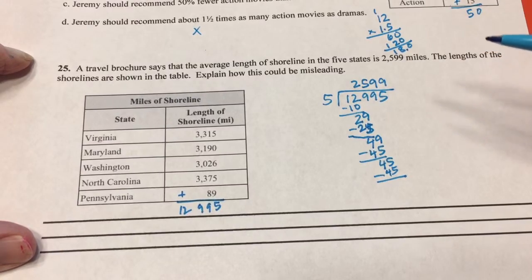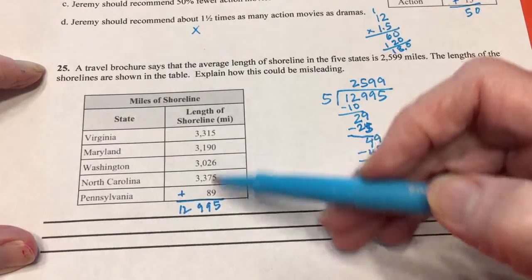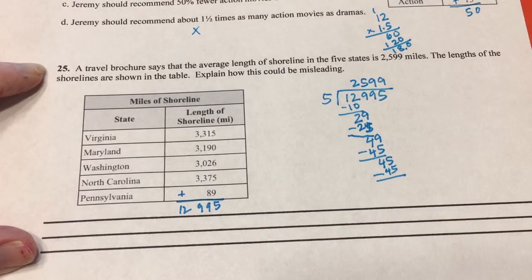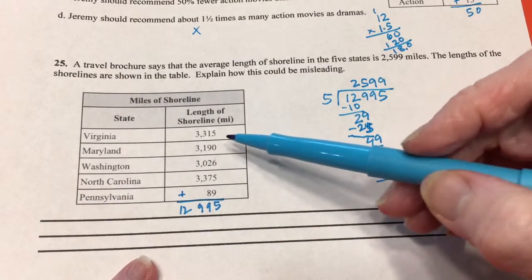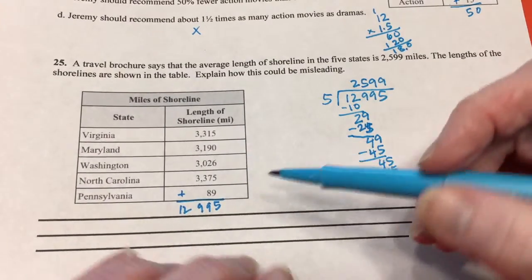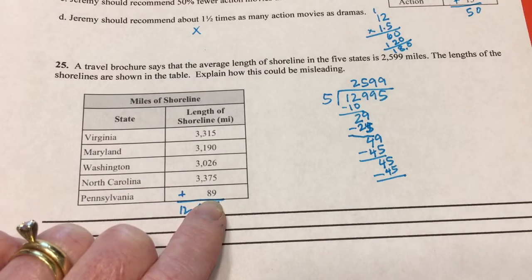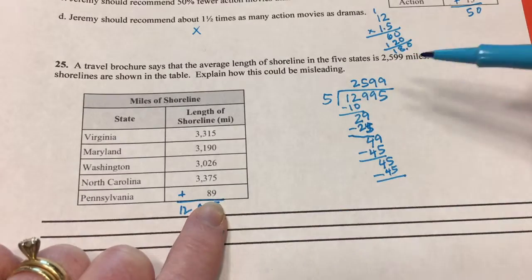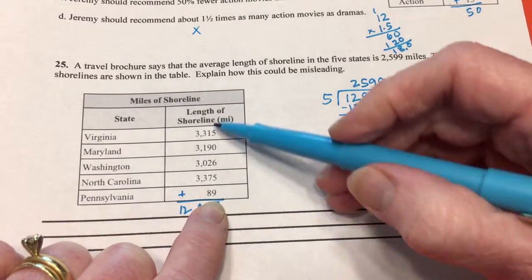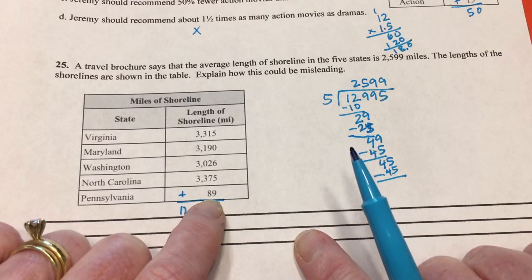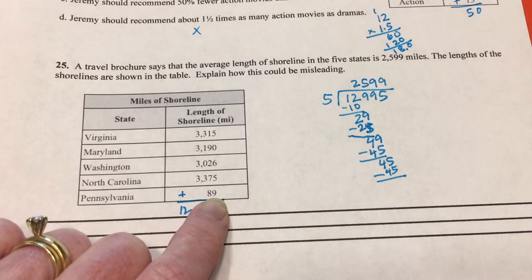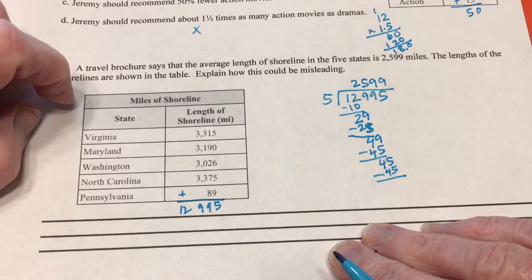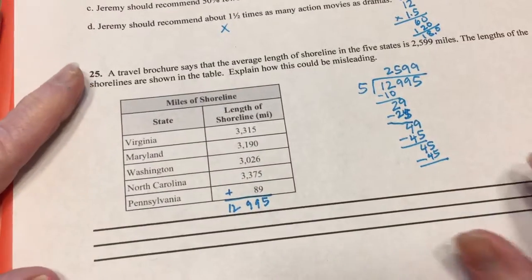All right, so if I looked at the 5 states right here and said that they all have about 2,500 miles of shoreline, based on the average, they all should have about that much shoreline. Then it's not so wrong for the first 4, but when you look at Pennsylvania, it has drastically less than 2,599. So grouping it with the rest of these states just makes it seem like it has a lot more shoreline than it actually does. So that's, to me, what is misleading about saying the average is 2,599. So that's going to be what I write up here.